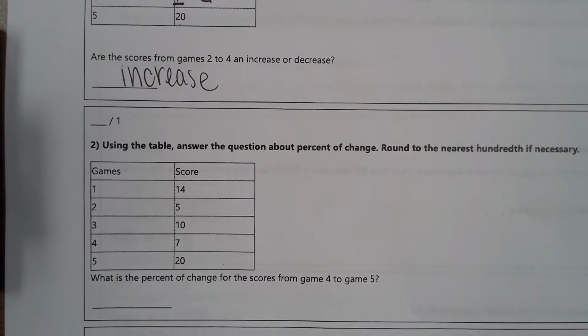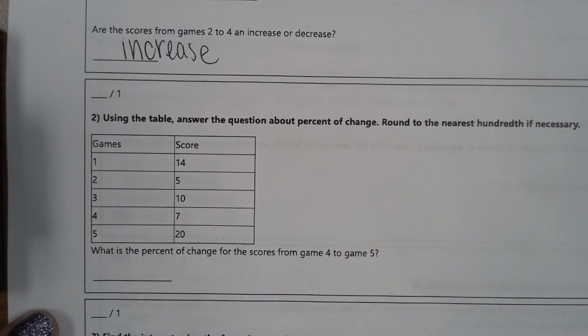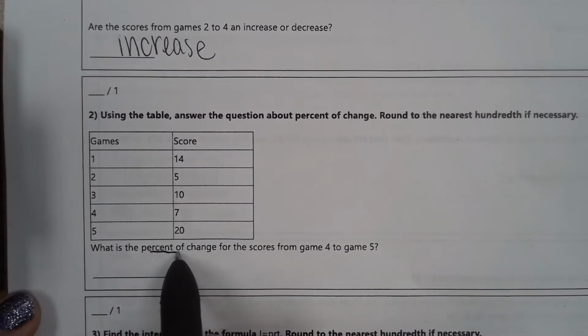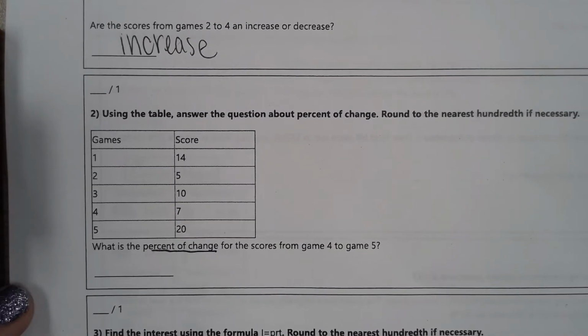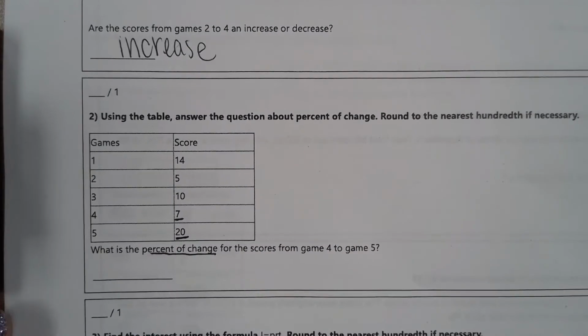Alright, question number 2. Using the table, answer the question about percent of change, round to the nearest hundredth if necessary. So what is the percent of change for the scores from games 4 to game 5?